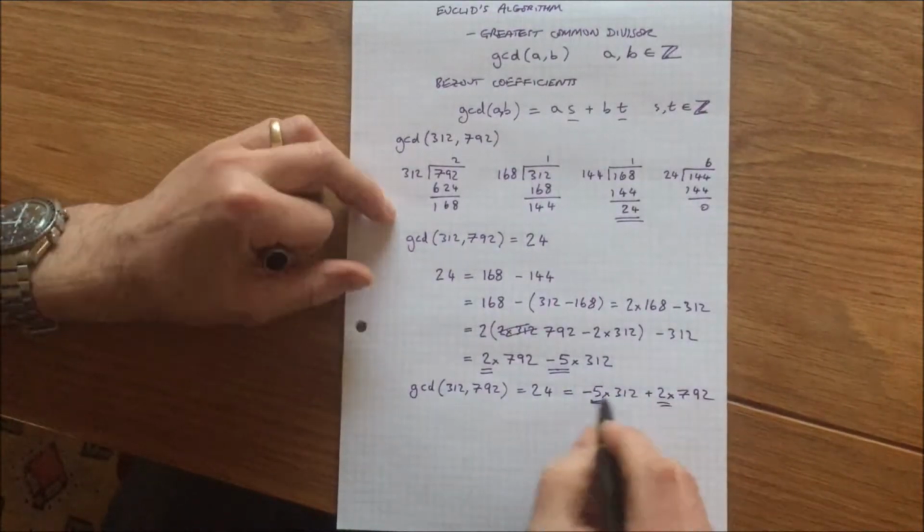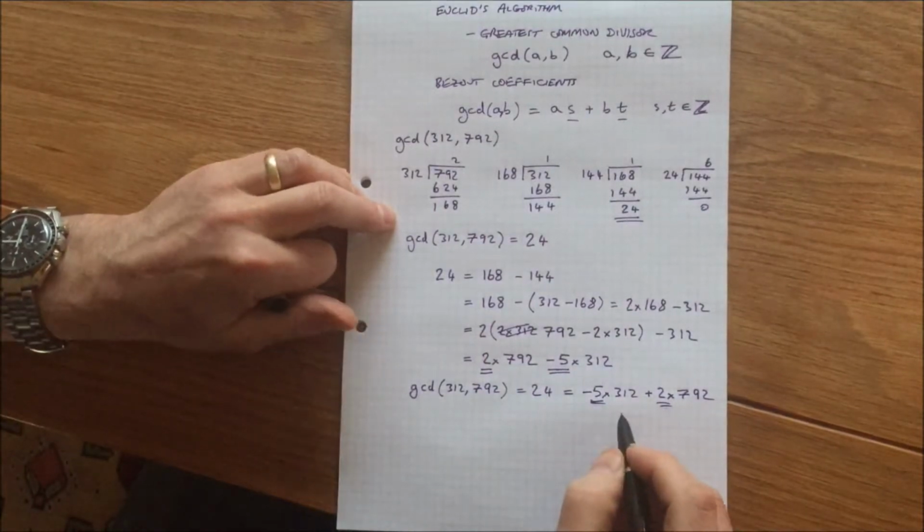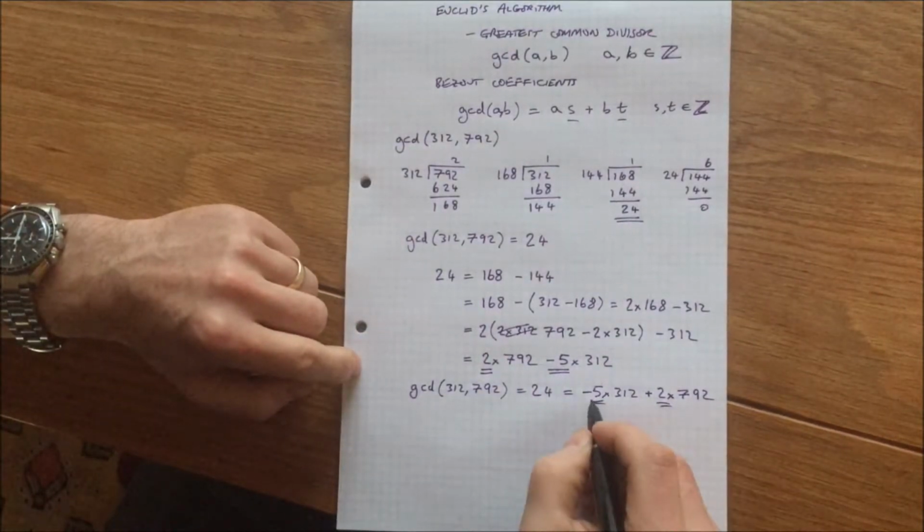But I want to know whether these are unique solutions. Is that a unique solution? Are there any other integers for which this would be true?